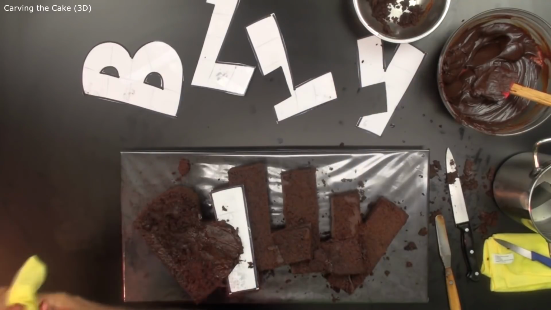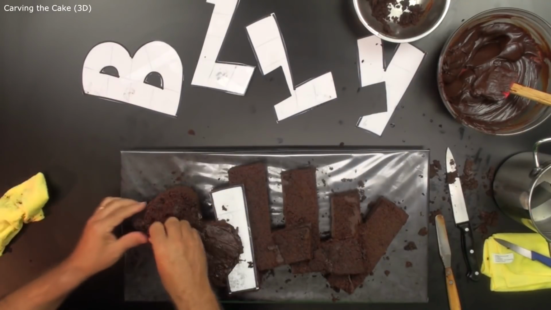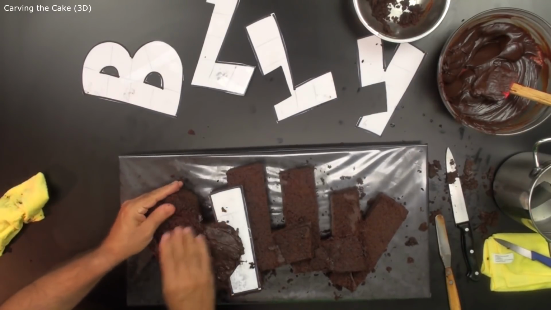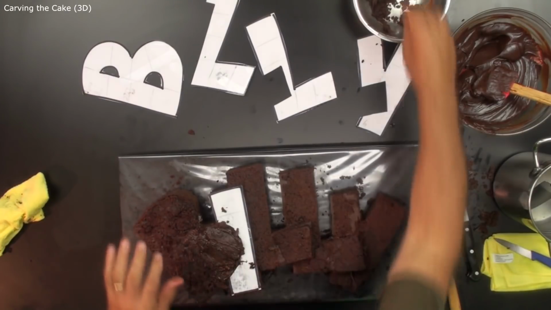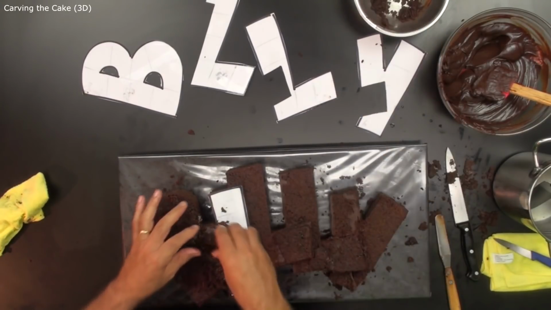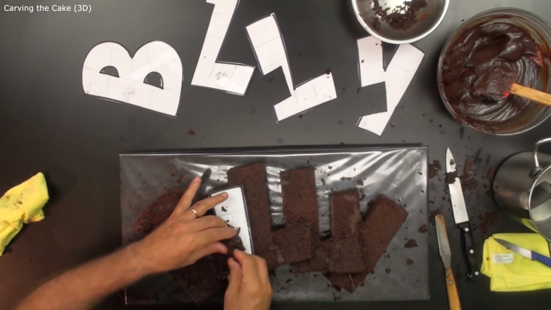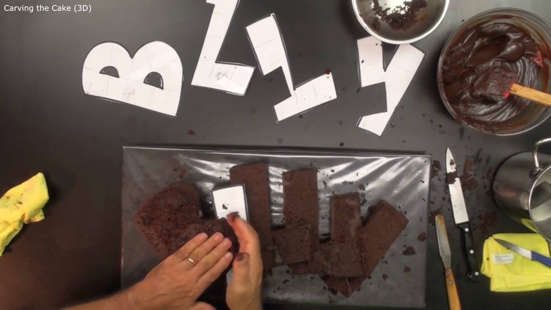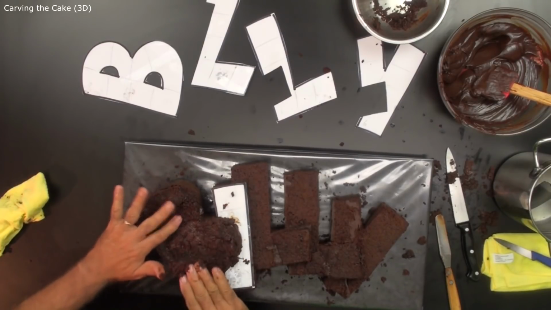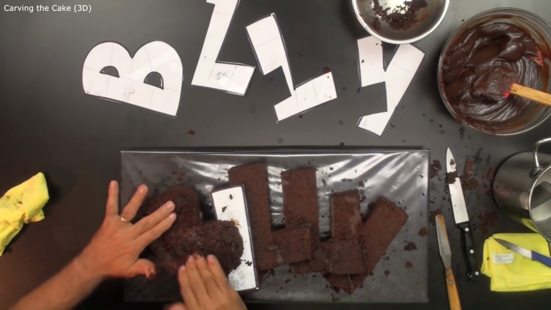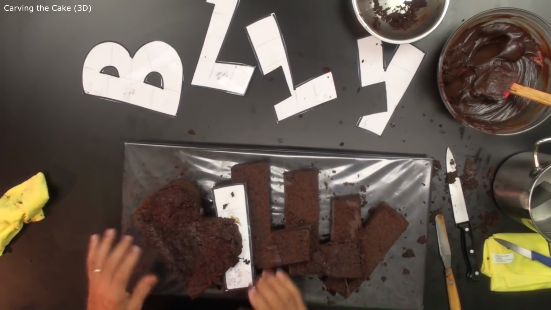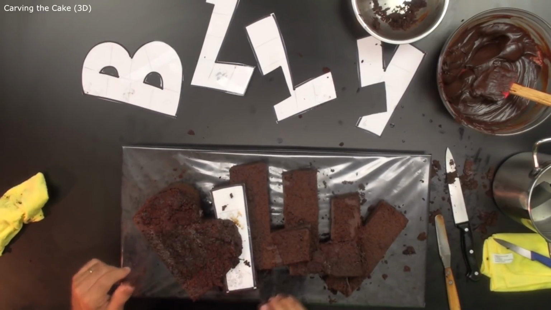Should be enough. You can actually mix this one into a paste and then do also the same thing. So that should be already good.